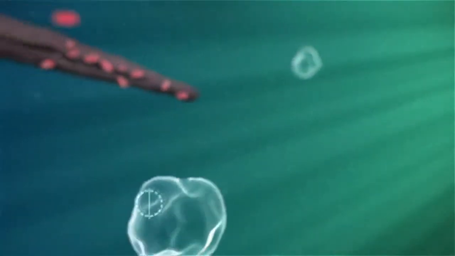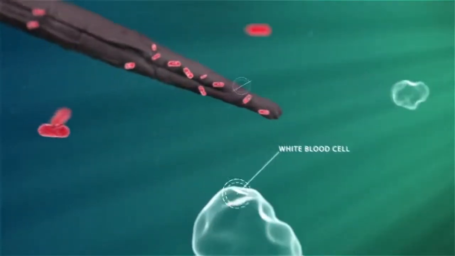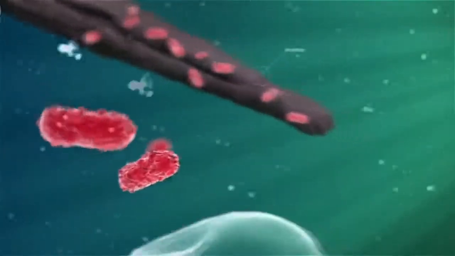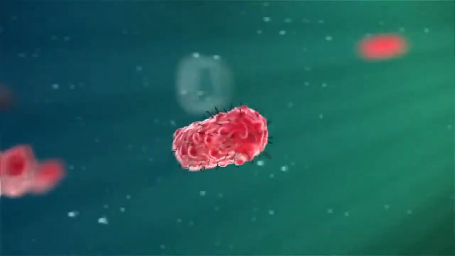These bacteria are regarded as non-self substances. Our immune system will try to destroy these non-self cells. We call this an inflammatory response. We will now show you what the process of such an inflammatory response is.